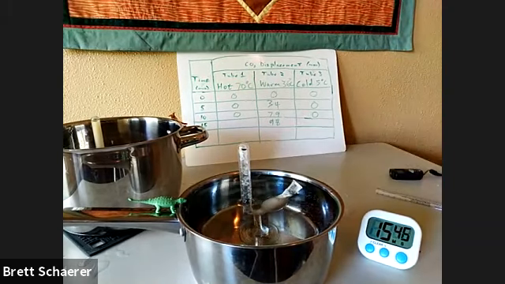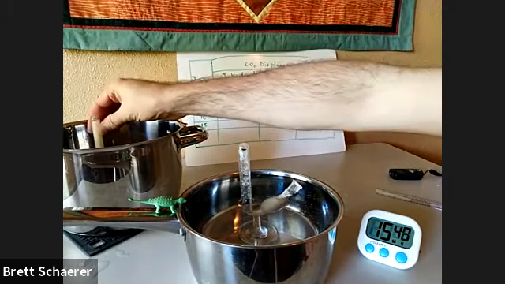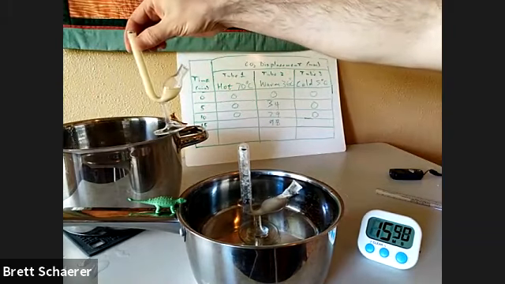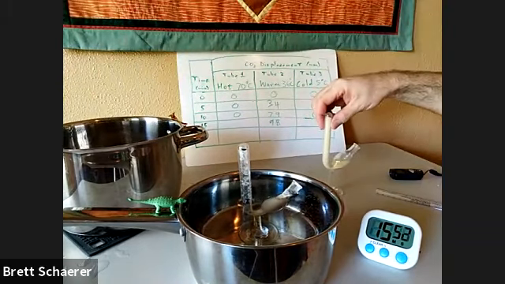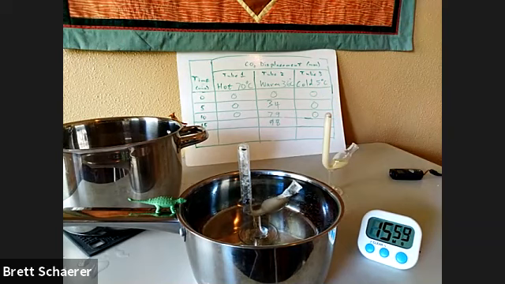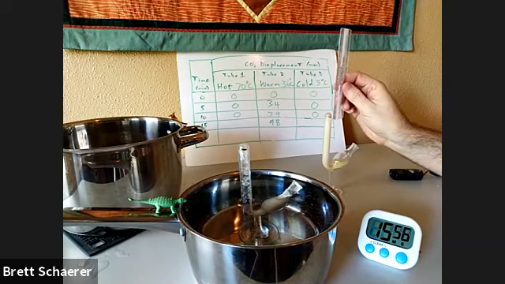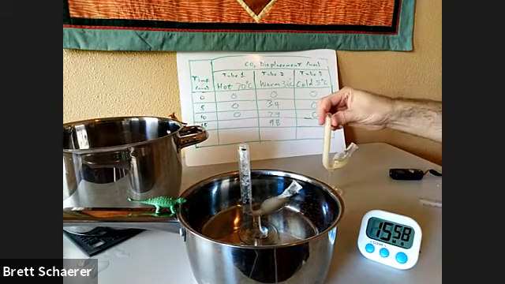And we will once again measure the hot tube. And once again, it is at 0.